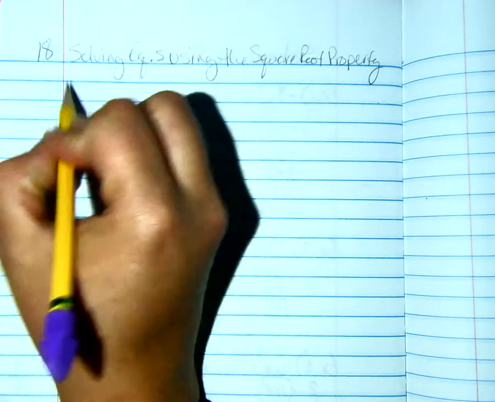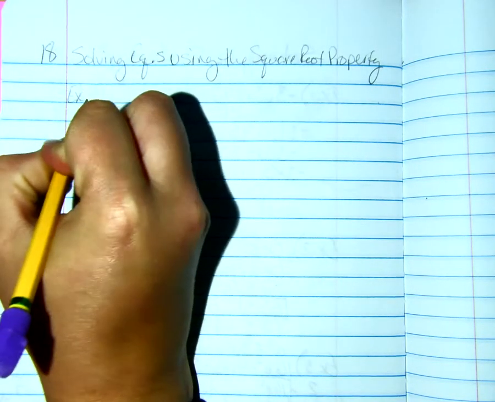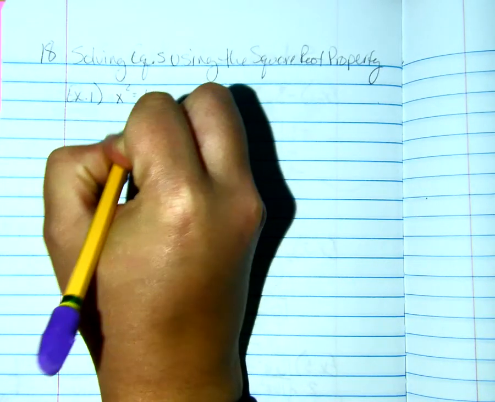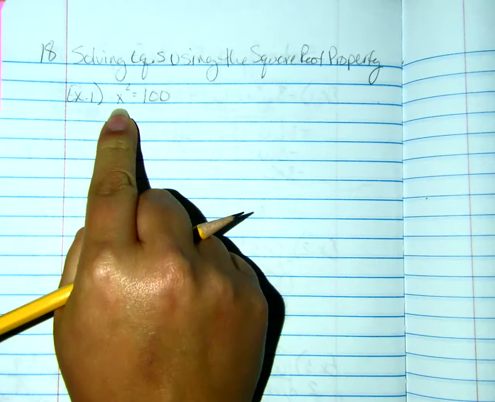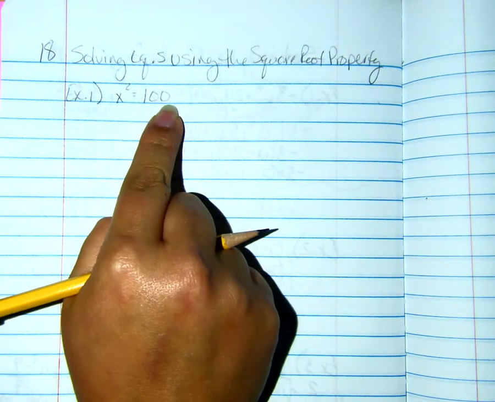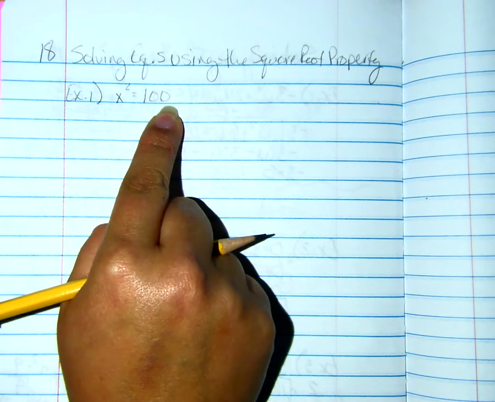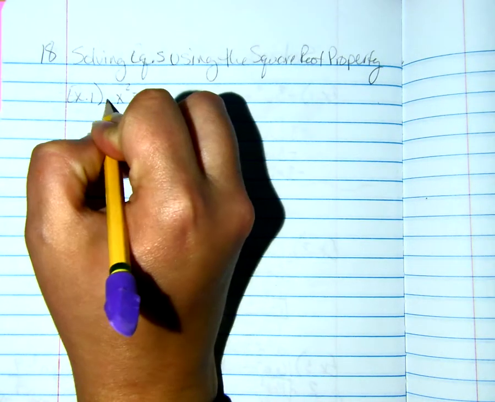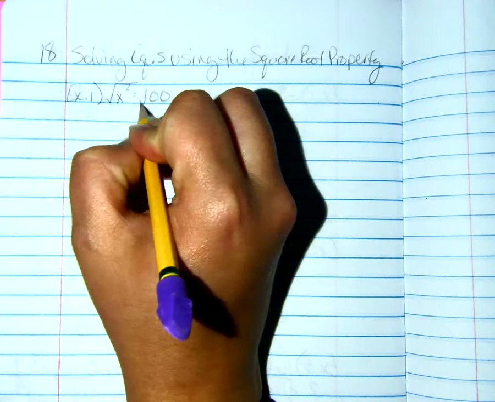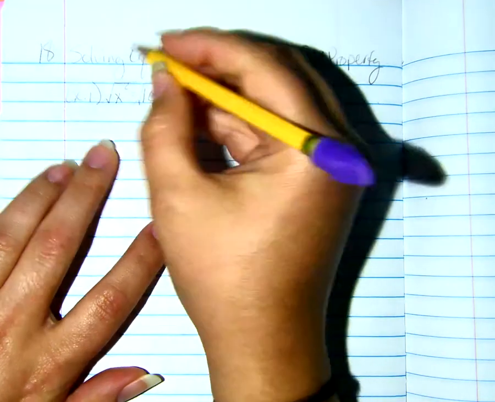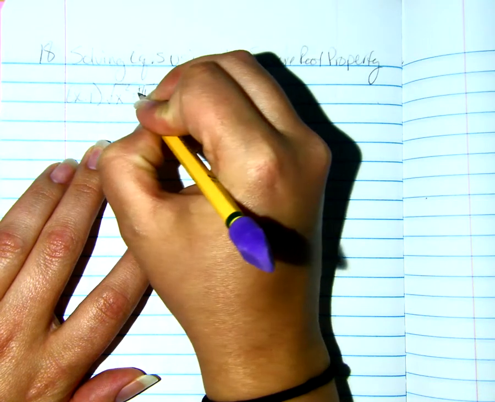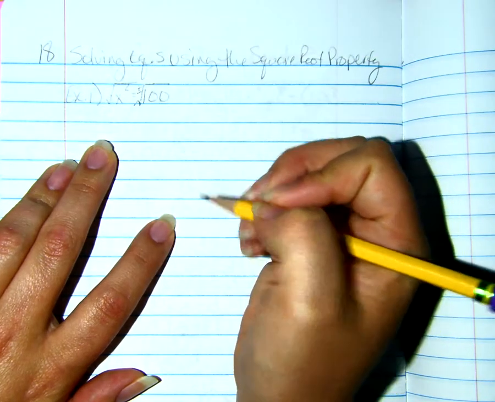Okay, example 1. If you're given an equation like x squared equals 100. X squared is a perfect square. 100 is also a perfect square. So to solve this, instead of factoring, I could take the square root of both sides. And over here where my number is by itself, I would include my positive and my negative version of the equation by putting a plus and a minus in front of the square root.